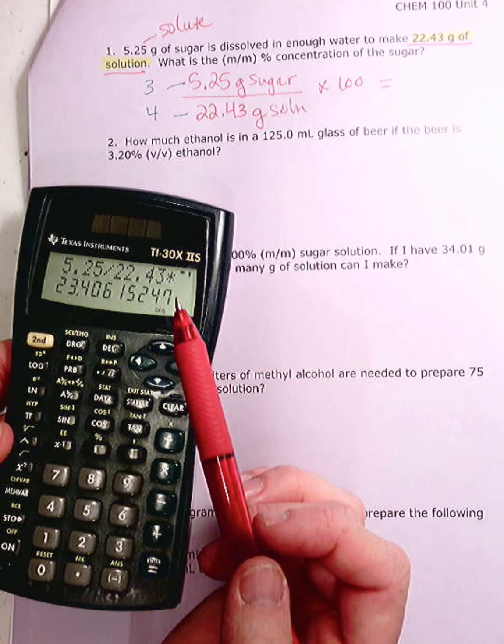To make it into your conversion factor, you're going to take it out of 100. It's 100 milliliters of the solution. In this case, it's beer. So I'm going to put solution, and then I'll put beer in parentheses. And then it's going to be 3.20 milliliters of ethanol. Okay. So this is my conversion factor. Now I need to figure out my starting quantity.